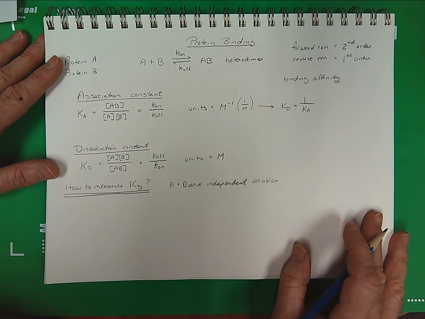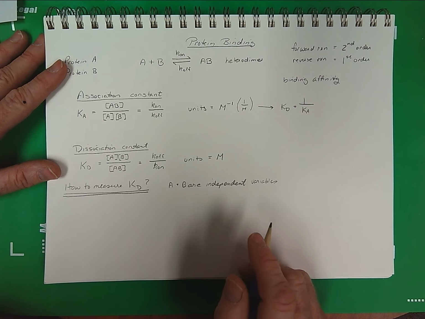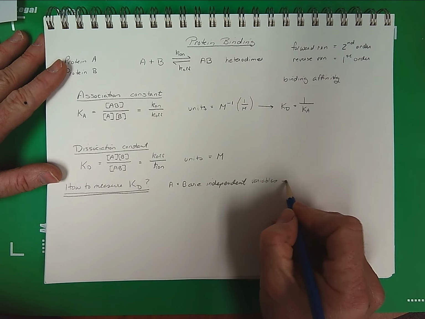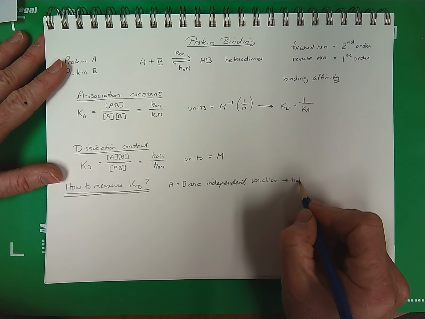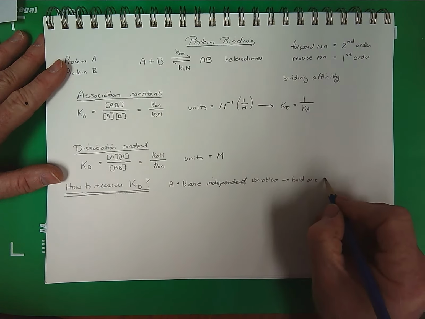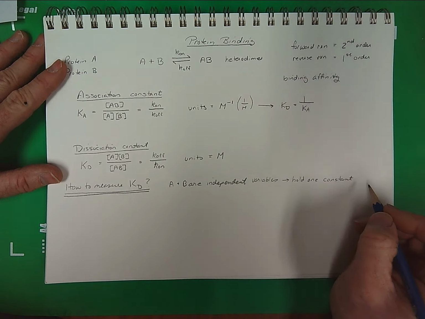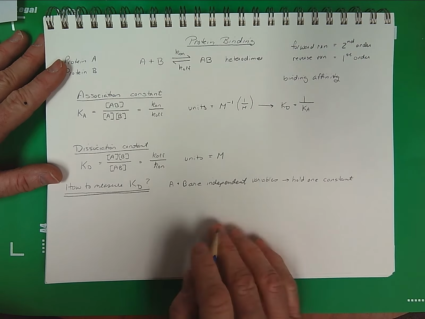In order to do this measurement properly, we have to have only one variable in the reaction. So we need to hold one reactant, either A or B, constant when we do our experiment.